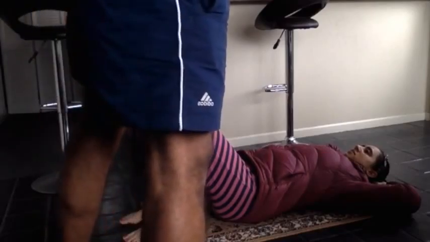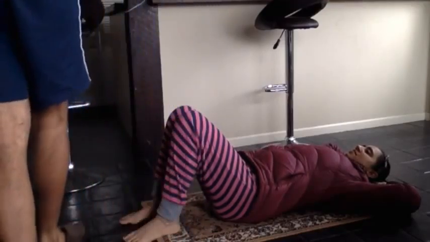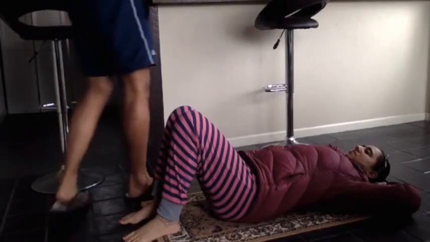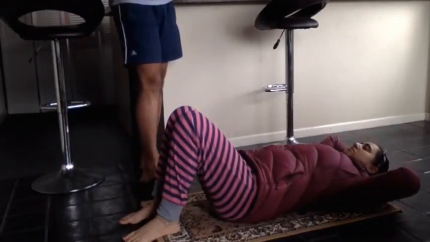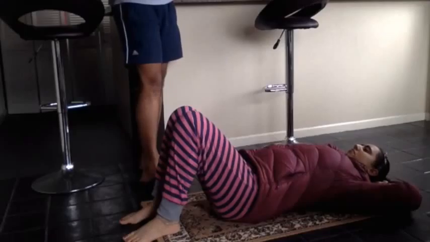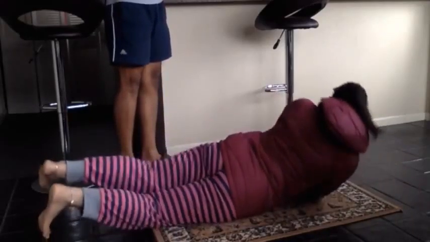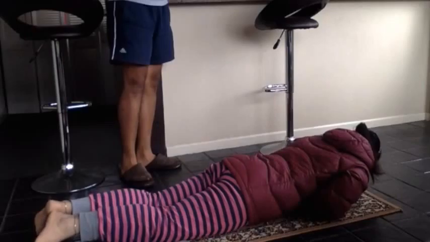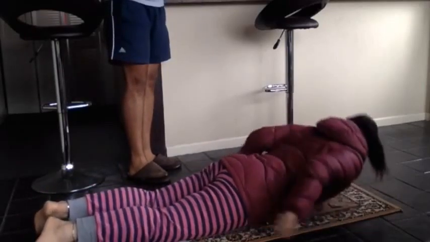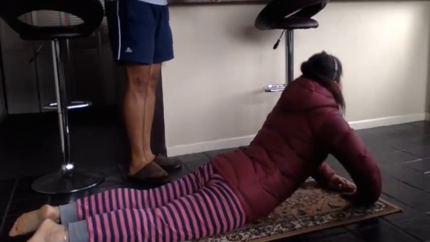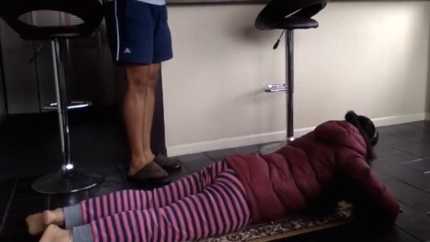So your flexion is around 60 to 80 degrees. This is how it should be, 60 to 80. So now you go the other way around. Touch your chest on the ground, and then looking straight, hands on the floor, and then look upwards.